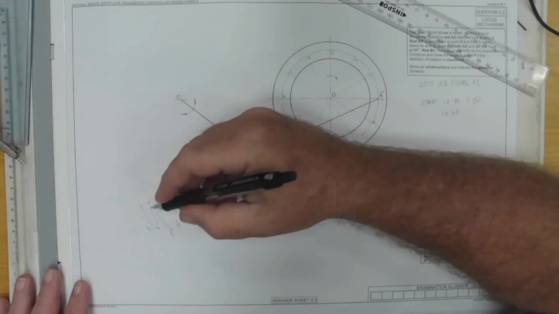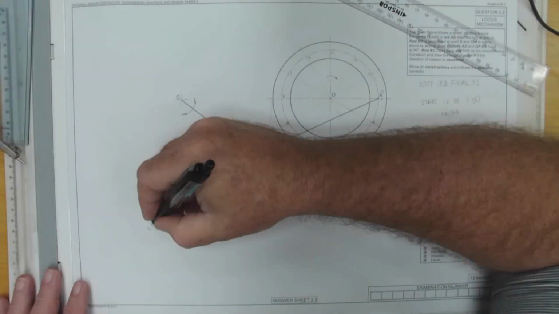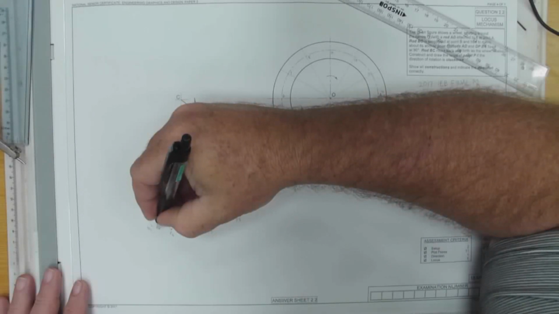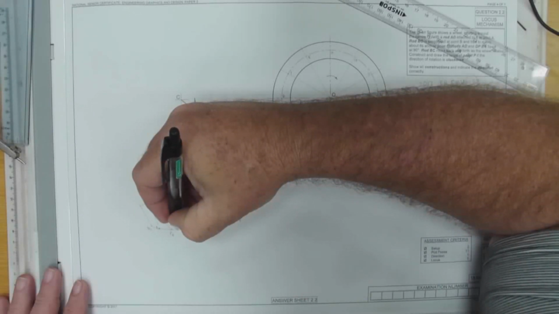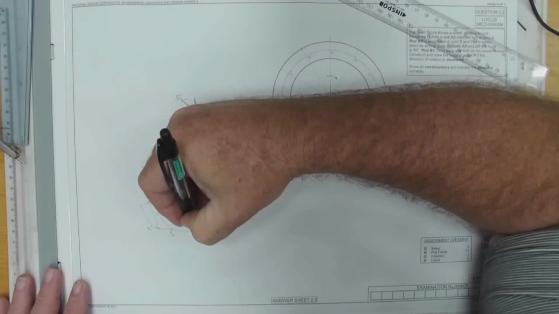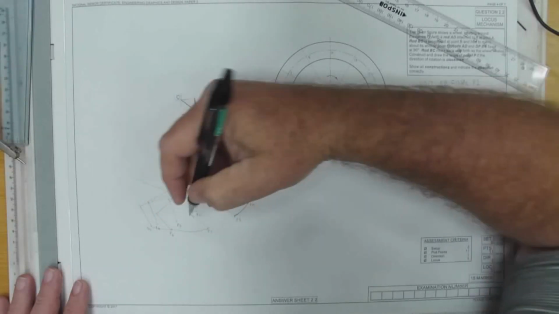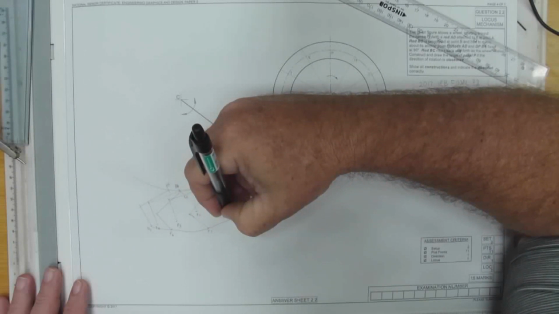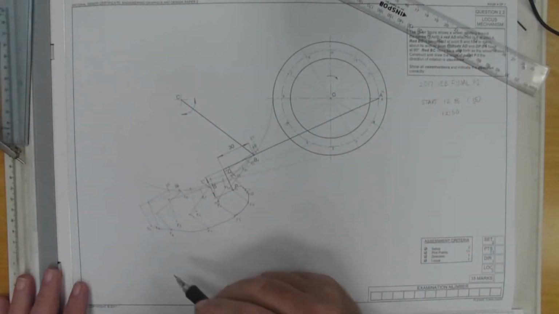I'm going to come here to 5. So here is 5. 6, 7, 8.